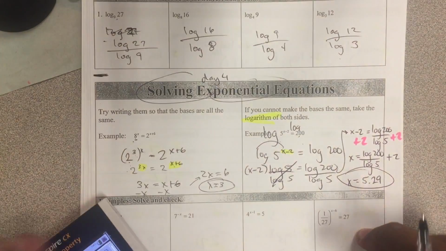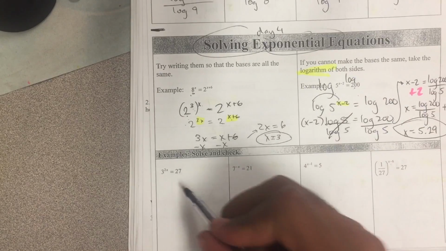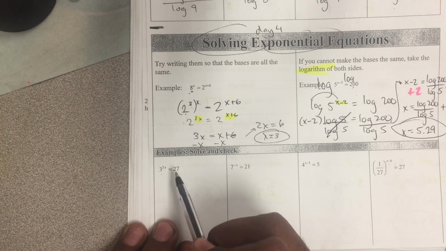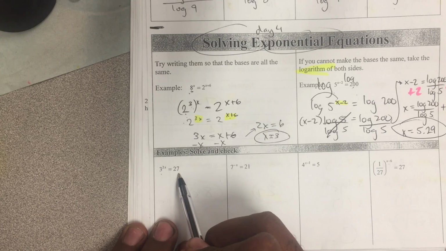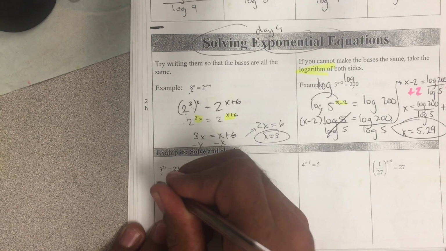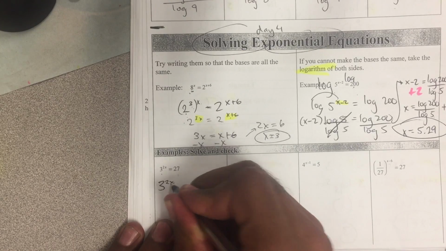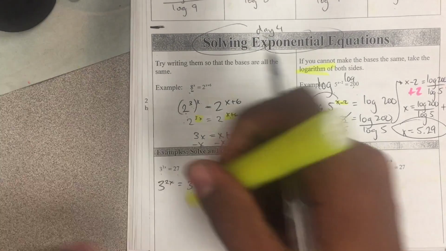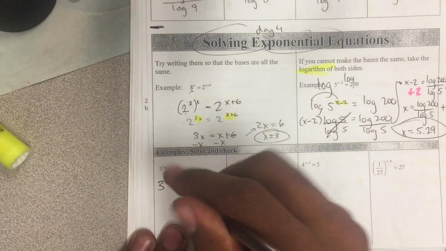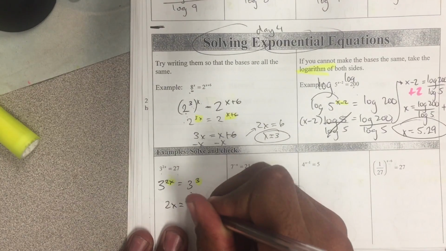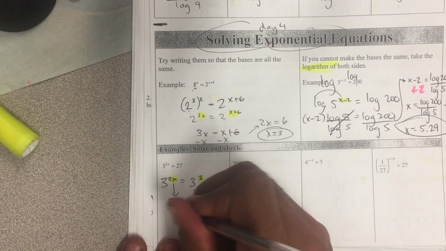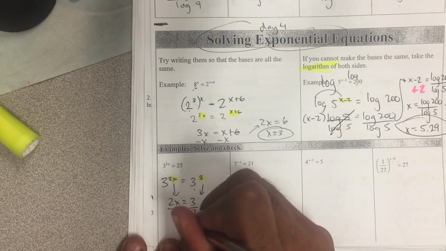Okay, now down here, same thing. Here, I see 3 and I see 27. Now, 3 is a root of 27, so I can change the base here and make this 3 to the 3. Now that the bases are the same, the exponents have to be equivalent. So 2x is equal to 3, and just divide both sides. x is equal to 3 over 2.